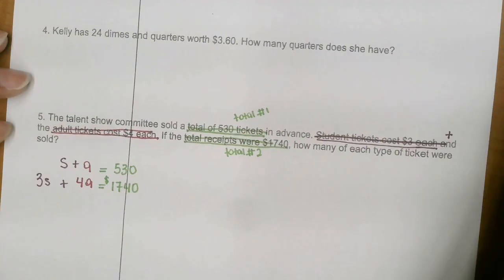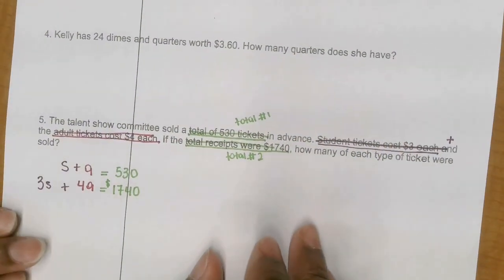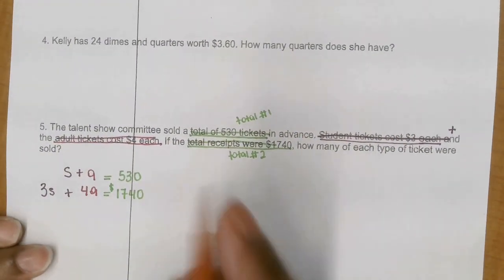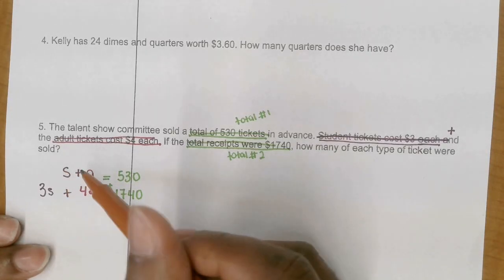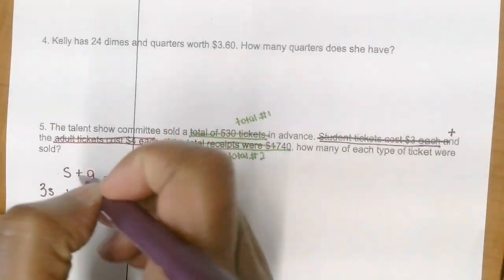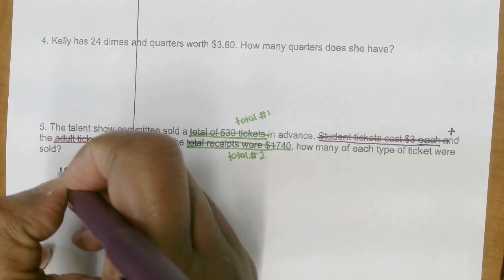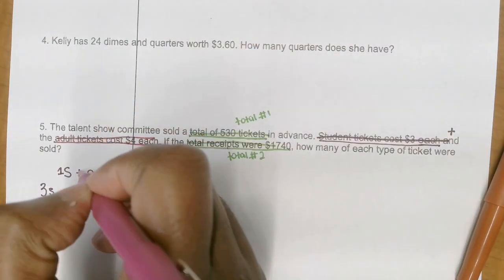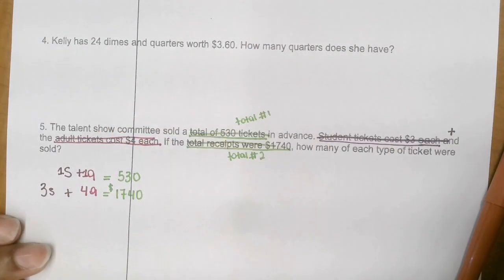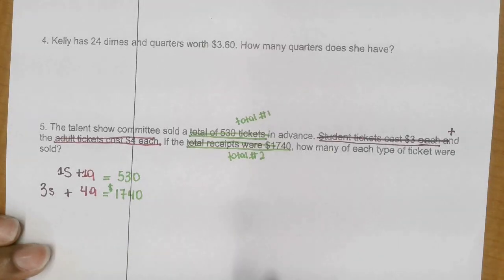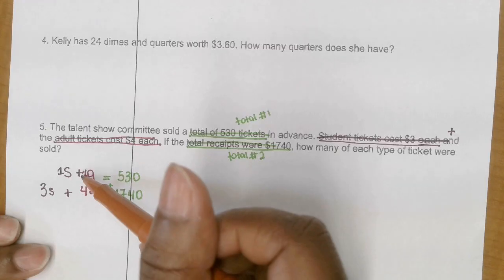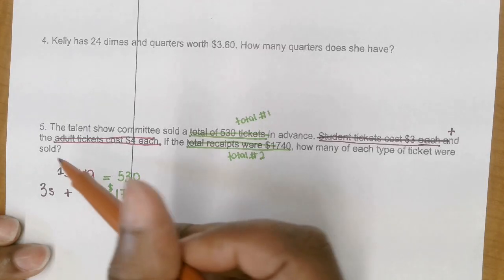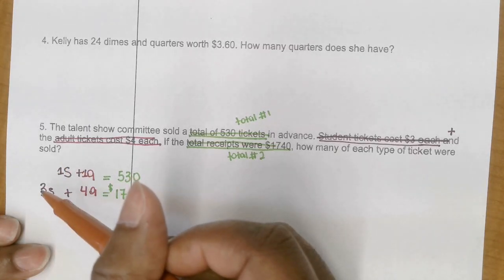Okay, so let's go step by step again. Same idea as we did before. You're always looking at your smallest number. So these are our smallest numbers. This is 1. And again, when you don't see a number attached to a letter, typically it's an invisible 1. So our smallest number here is 1 and the biggest is 4. Smallest is 1, the biggest is 3.